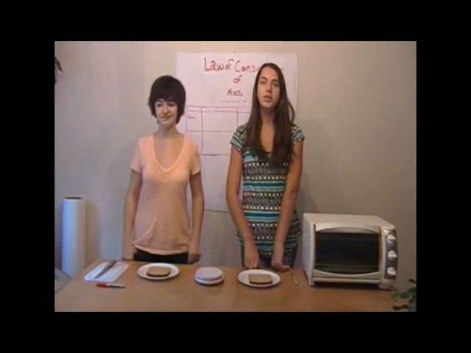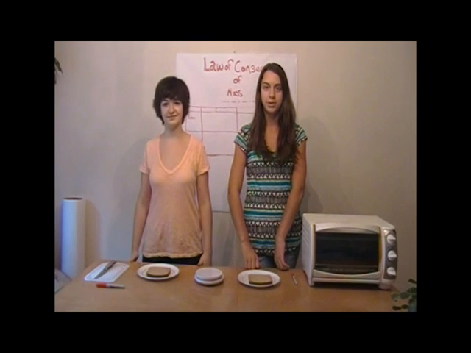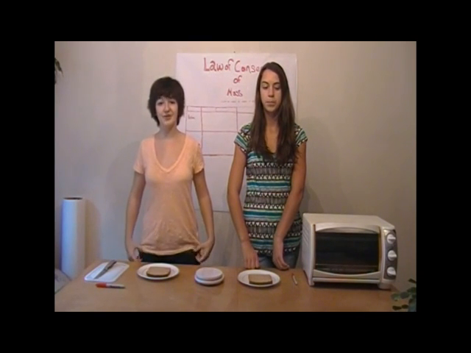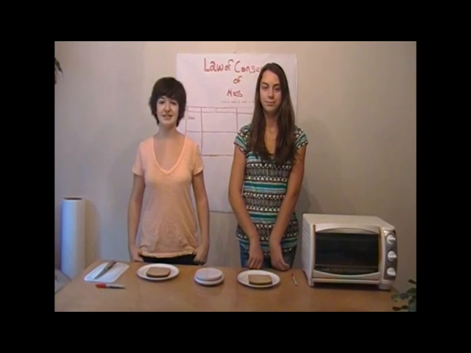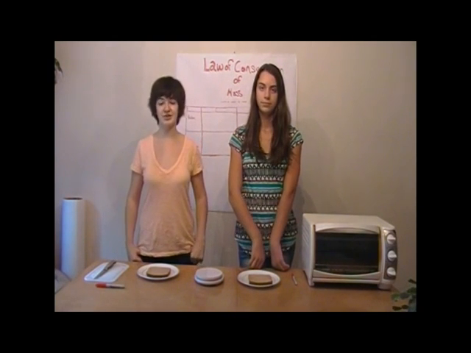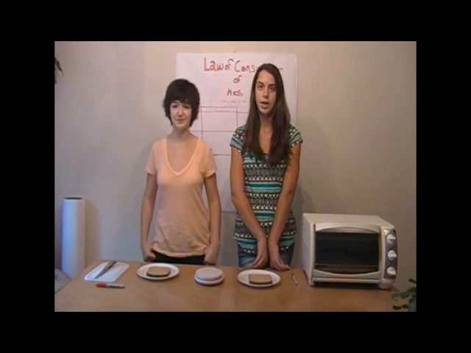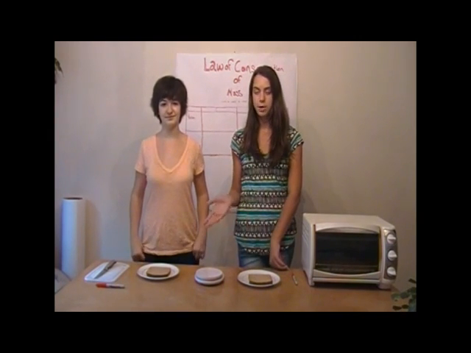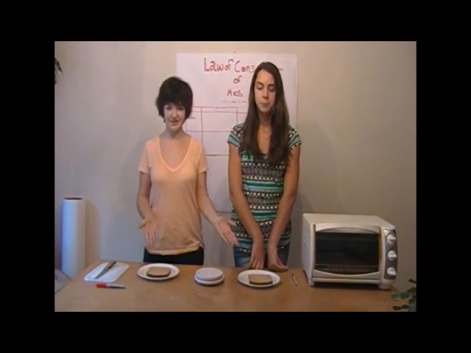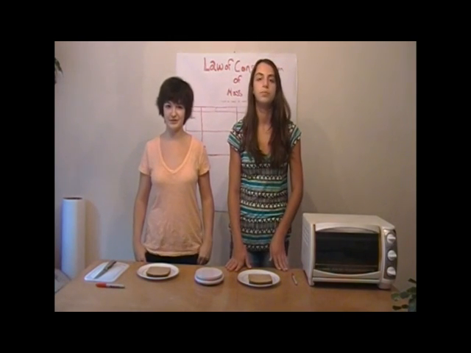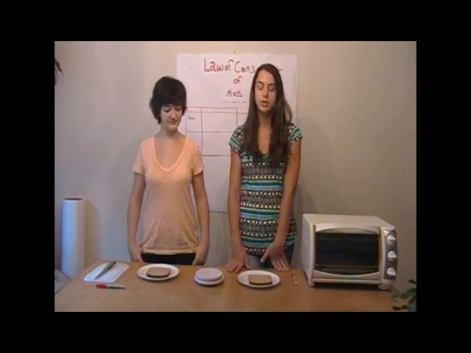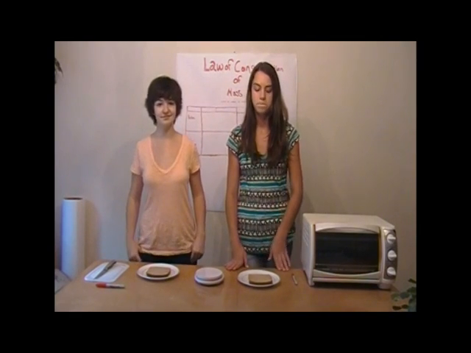Alright, here we're going to show you how the law of conservation of mass works. First of all, the law of conservation of mass is the principle that the total amount of matter is neither created nor destroyed during any chemical or physical change. We're going to demonstrate this using an experiment. To begin, we each have our substances. Amelia is going to perform a chemical change and I am going to perform a physical change. But first, we must measure the substances.